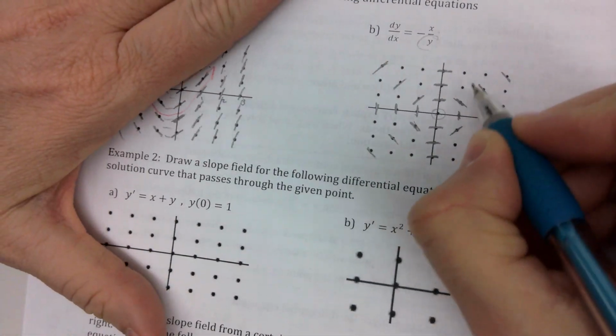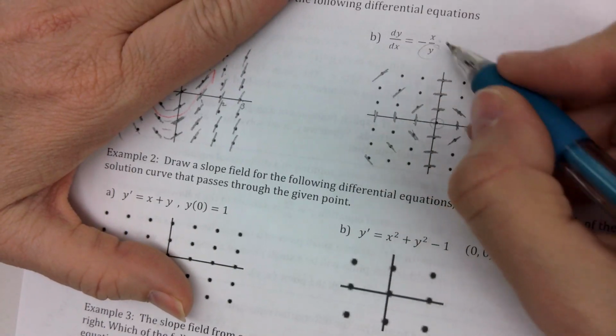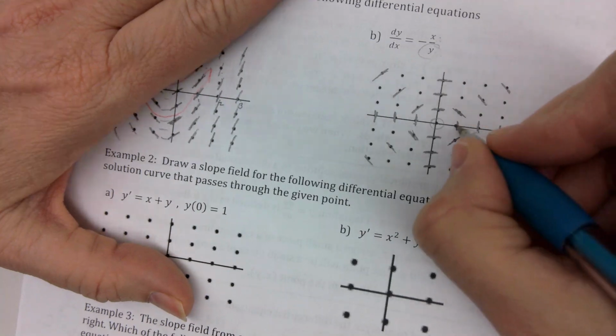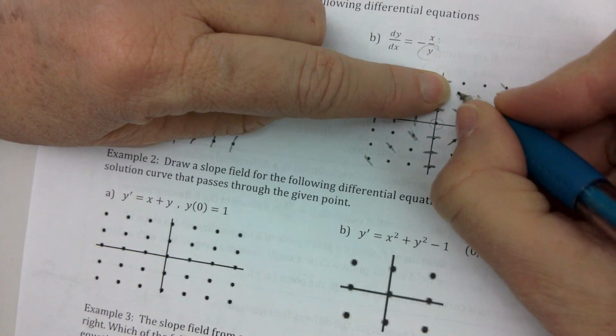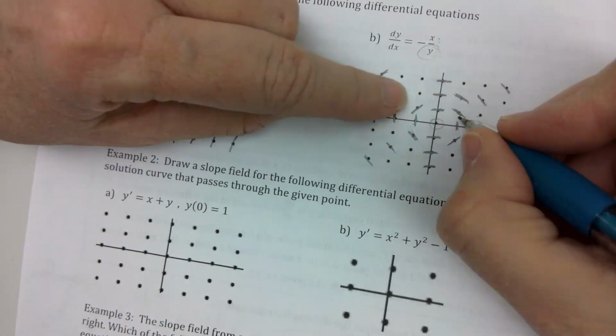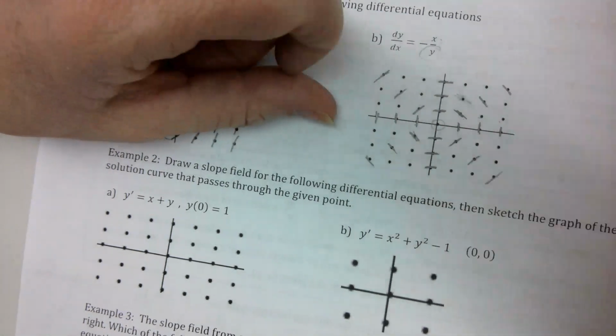And then 1, 2. This better keep going. 1 over 2. Negative 1/2 would be flatter than the negative 1. Not quite flat enough, maybe. I don't know.